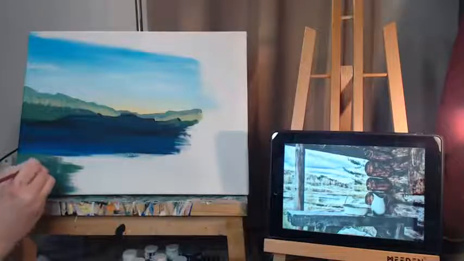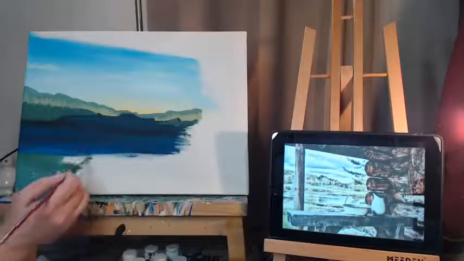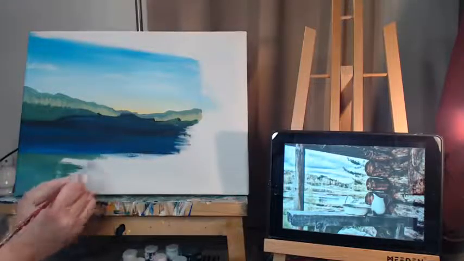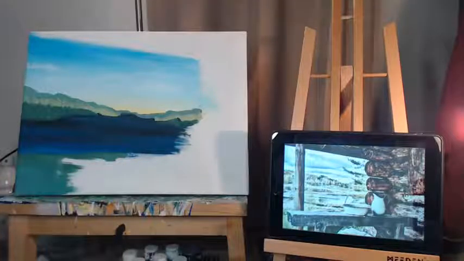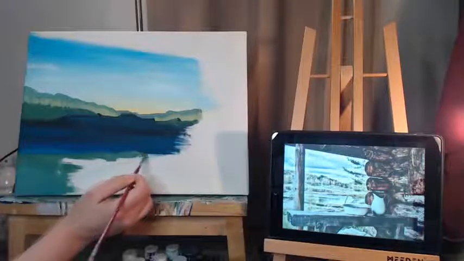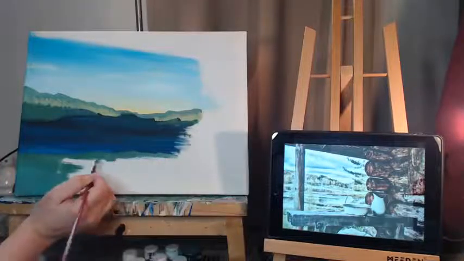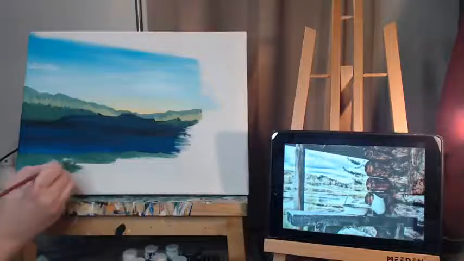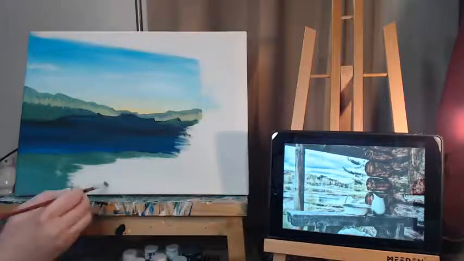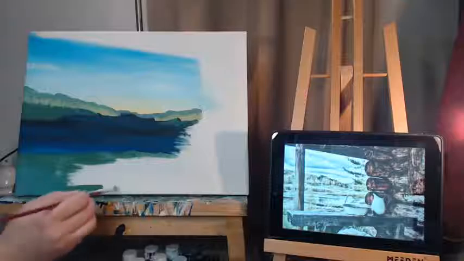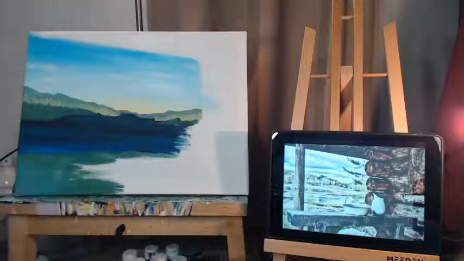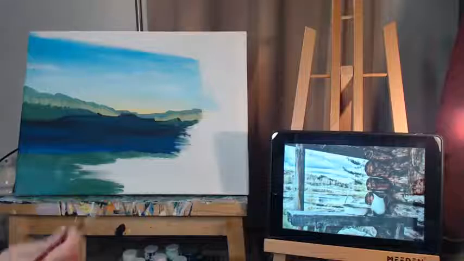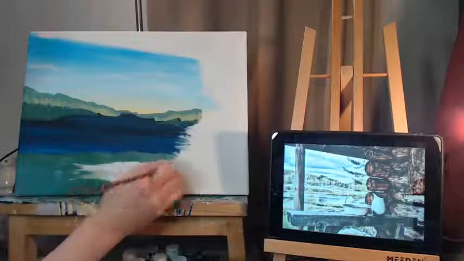I'm just going to bring this to the water line. And most of this is going to be covered anyways, so probably not needed to do the whole thing.